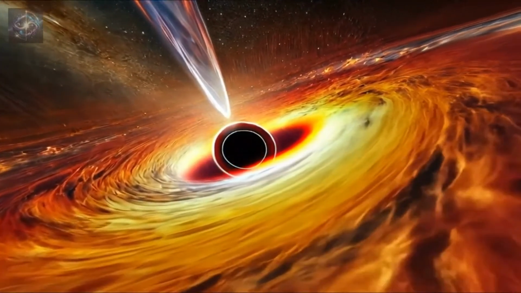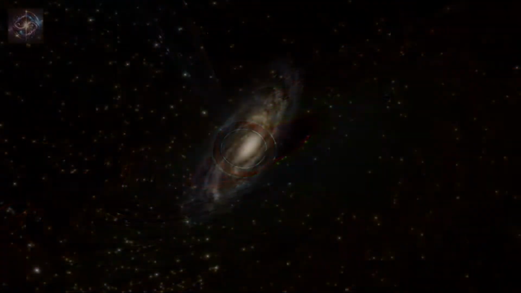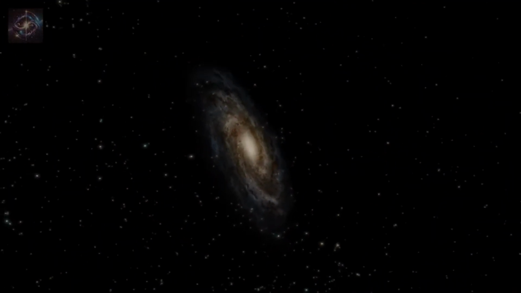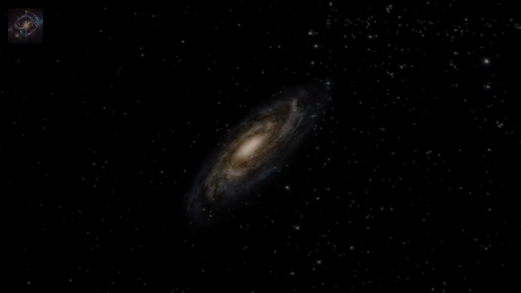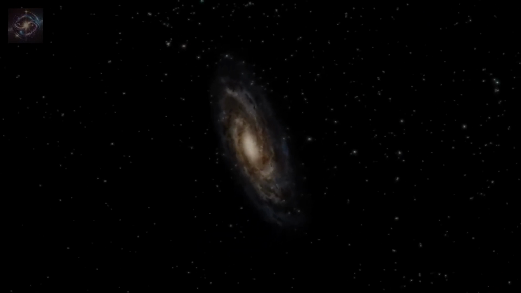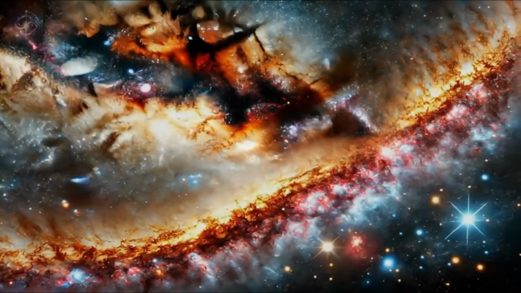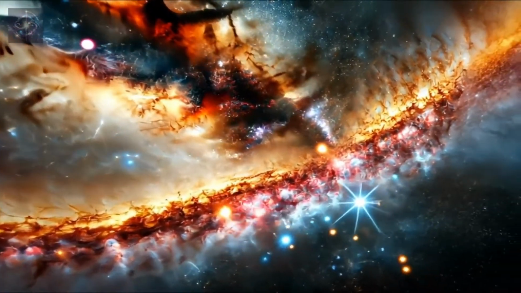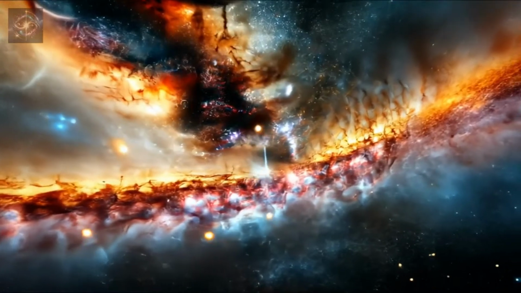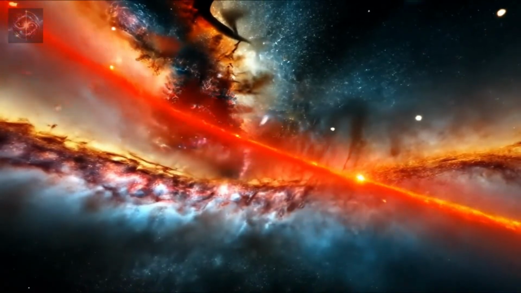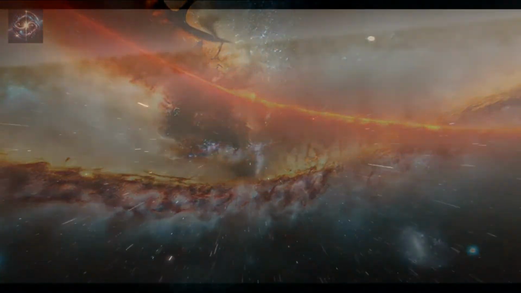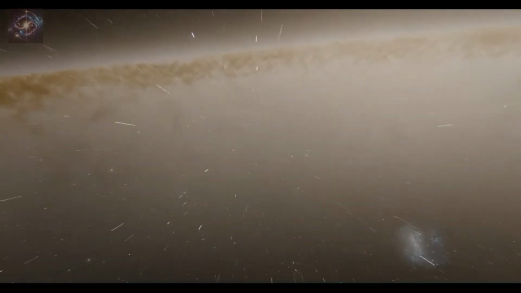At the center of the Milky Way is Sagittarius A*, a supermassive black hole with a mass equivalent to 4 million suns. This black hole likely formed in the galaxy's earliest days, growing as it consumed gas, dust, and stars from its surroundings. While it remains dormant for the most part, Sagittarius A* has played a critical role in shaping the galaxy. Its immense gravitational pull influences the orbits of stars near the galactic center and helps regulate star formation.